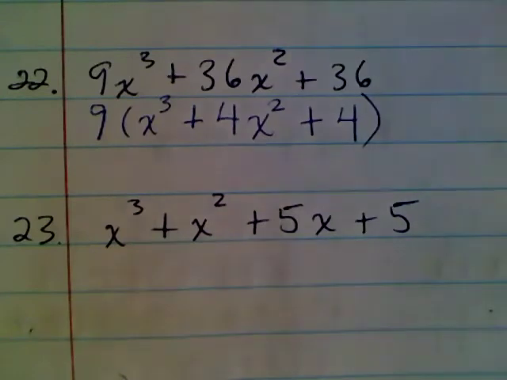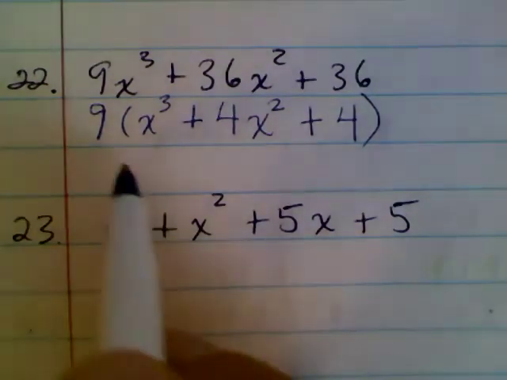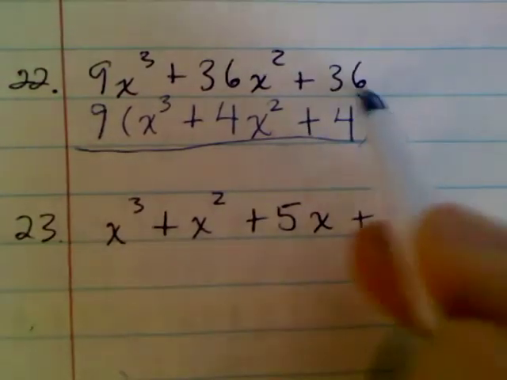If this was a quadratic, then maybe I could factor it a little bit more, or at least I would try to. But this is actually finished since it's a cubic function. So it's finished.